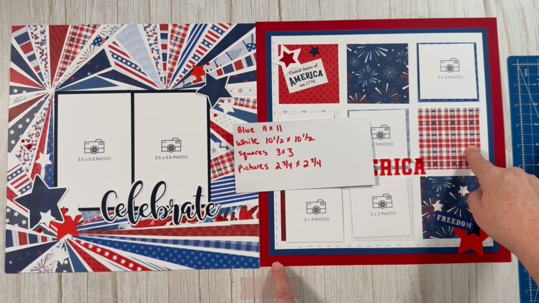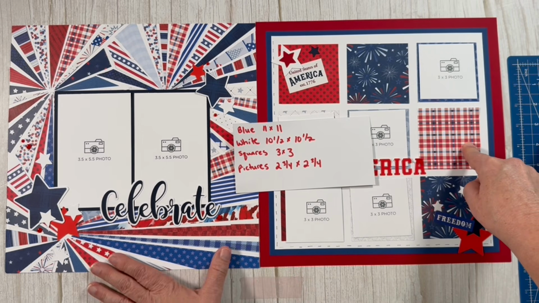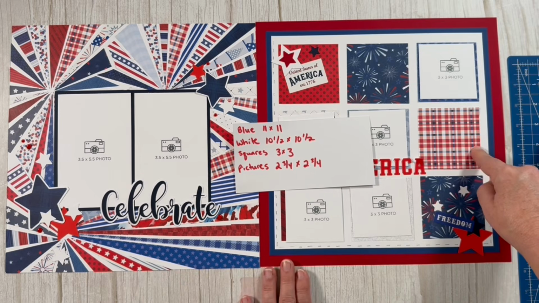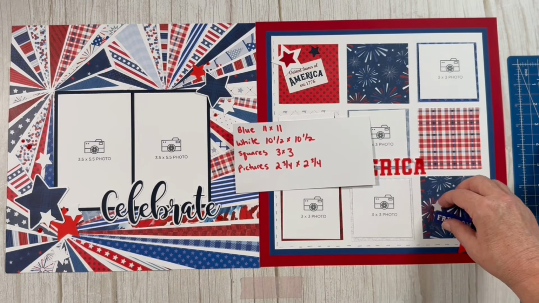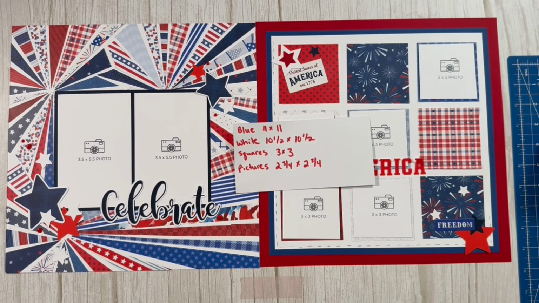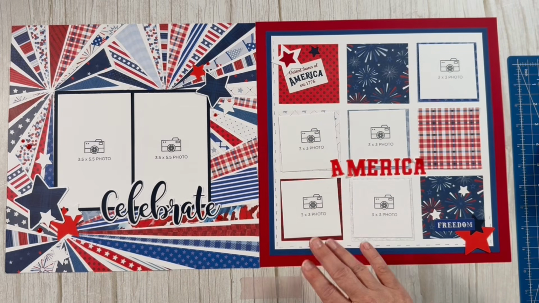Then I went through my scraps and I found squares that matched the papers on my statement page side, cut them 3 by 3, and now it's just a matter of laying out my photos and decorating the extra squares however I want to decorate them, and putting a second title on here that says Celebrate. In my case, I'm saying Celebrate America.